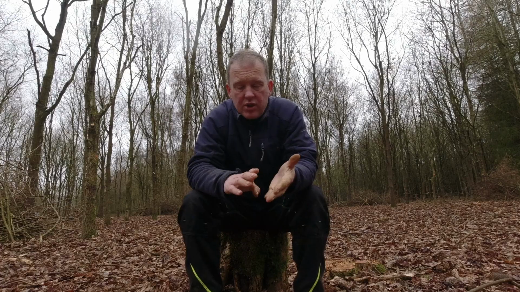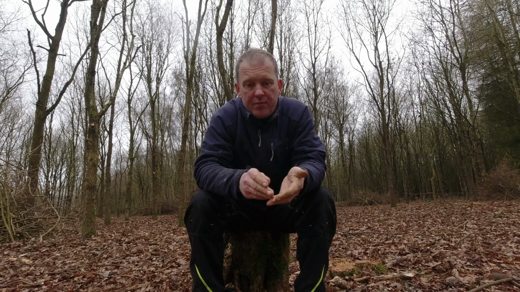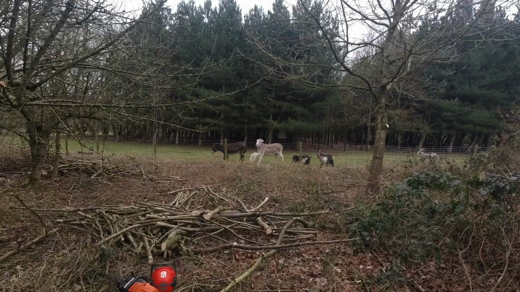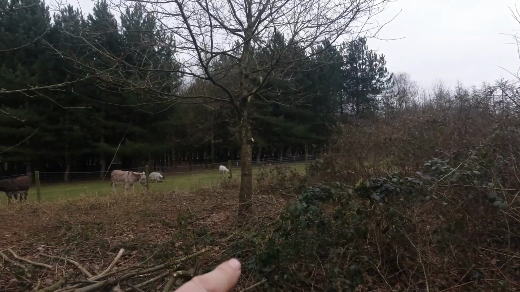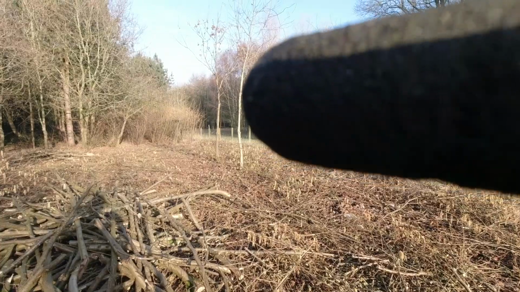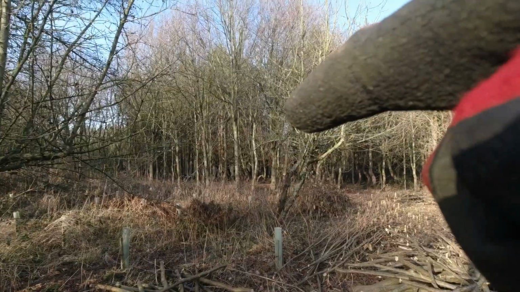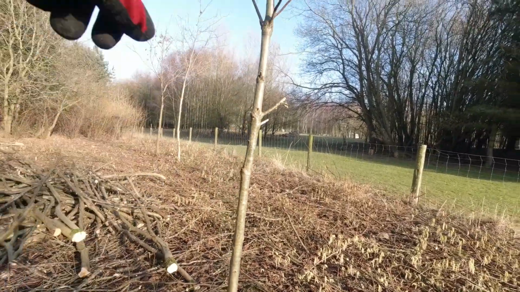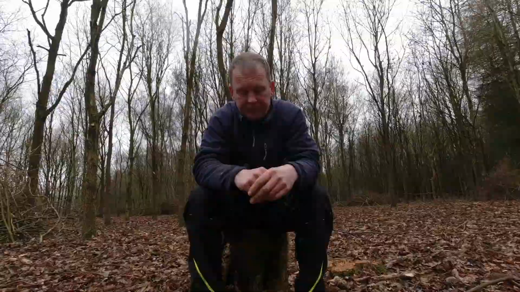But what's interesting to note is 12 mature oaks would not be the sum total of oaks within that acre of Hazel Coppice. You would have anything up to between 50 and maybe 70 different oaks of different ages and girths all over the site of that acre of Hazel Coppice.